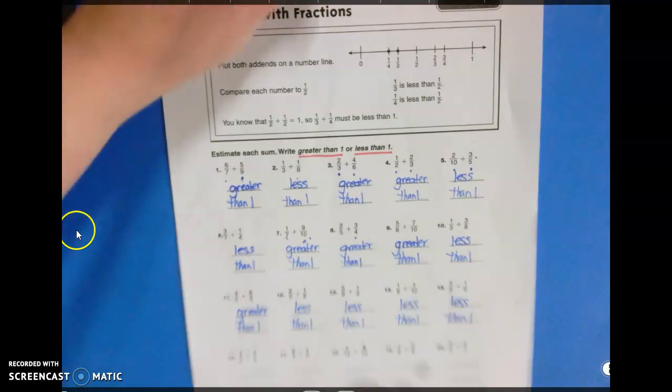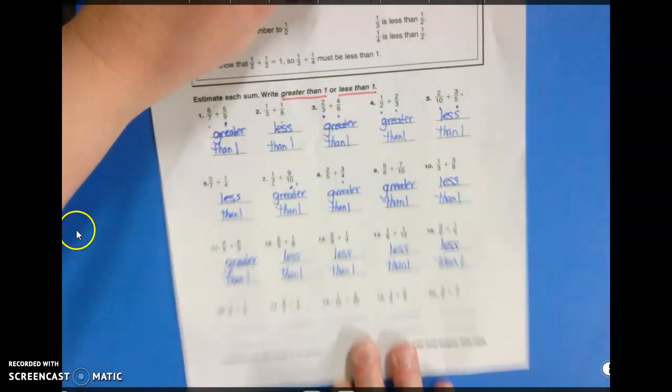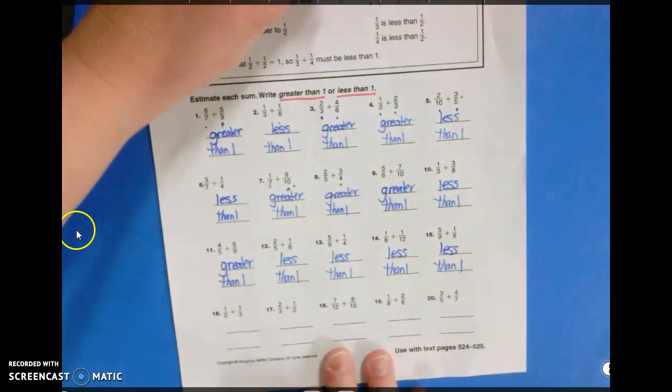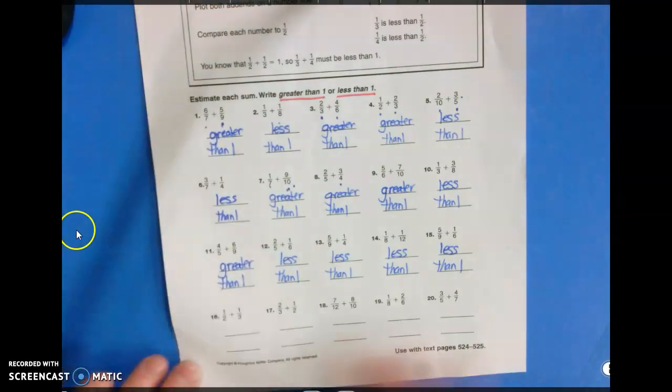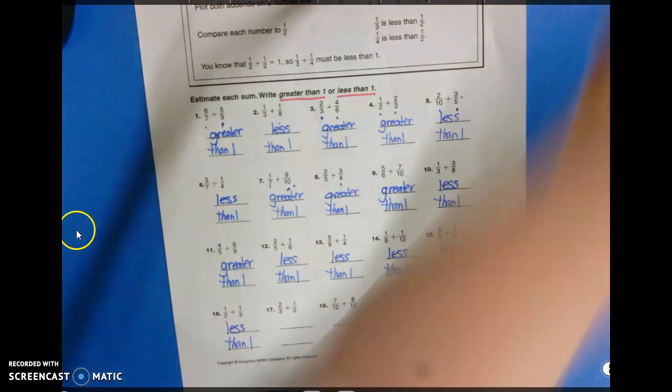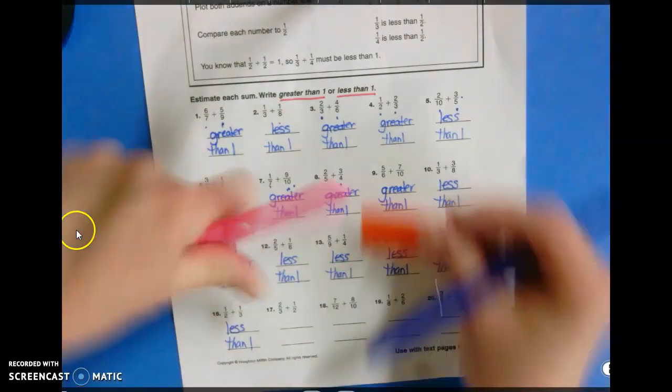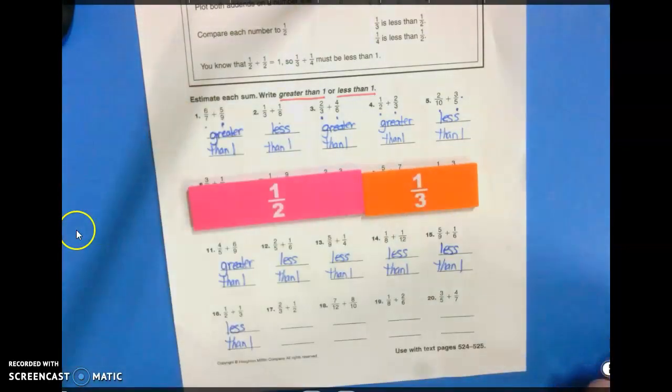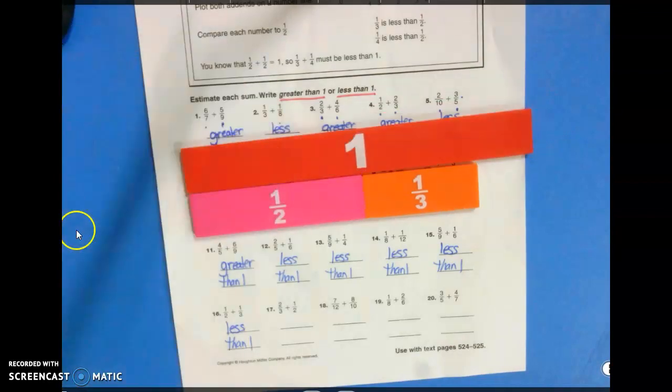Okay, we've got a few more. I hope you're catching on to really, it's not that difficult if you use your model or if you think about what that halfway point is on my stick of fractions. 1/2, can imagine that, and 1/3. I think it's going to be less than 1. Do you want to see that one? I have 1/2 and 1/3. Sure enough, it is less than 1.